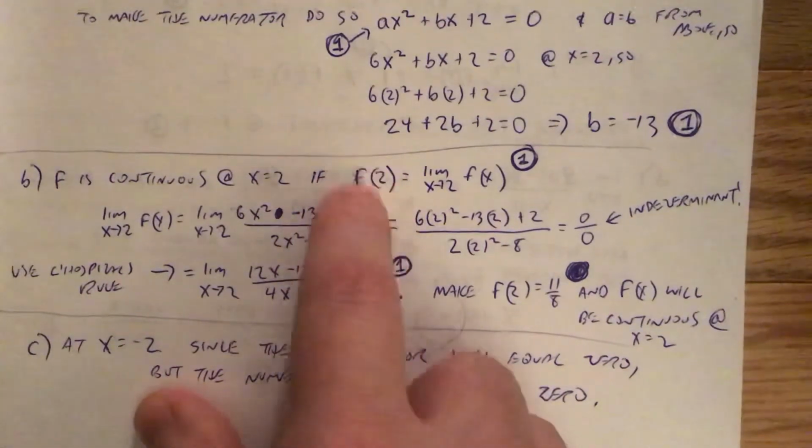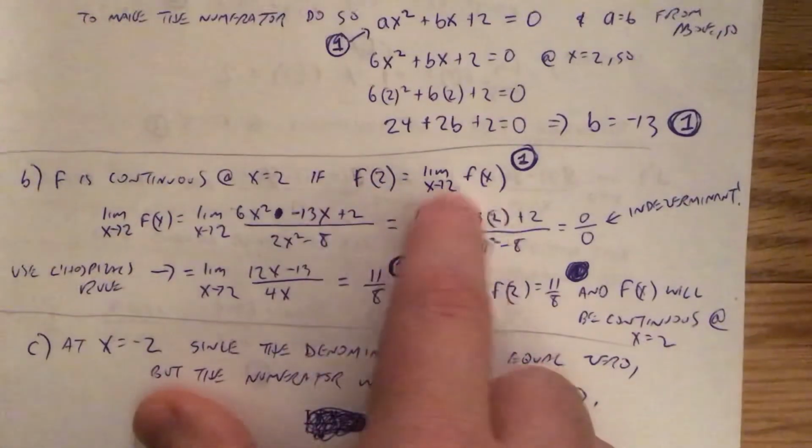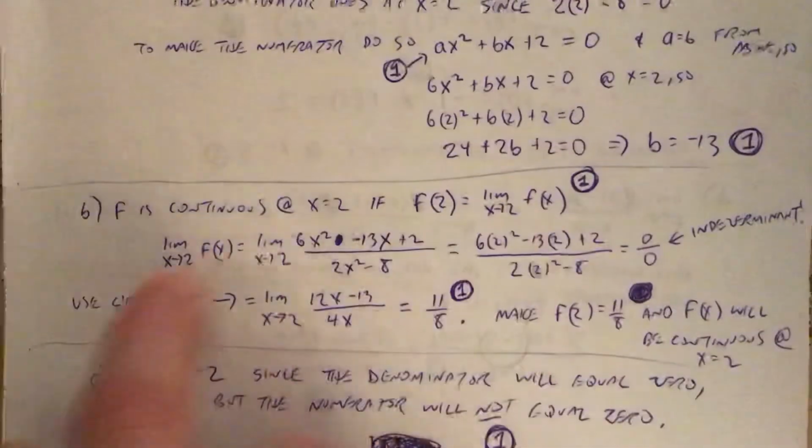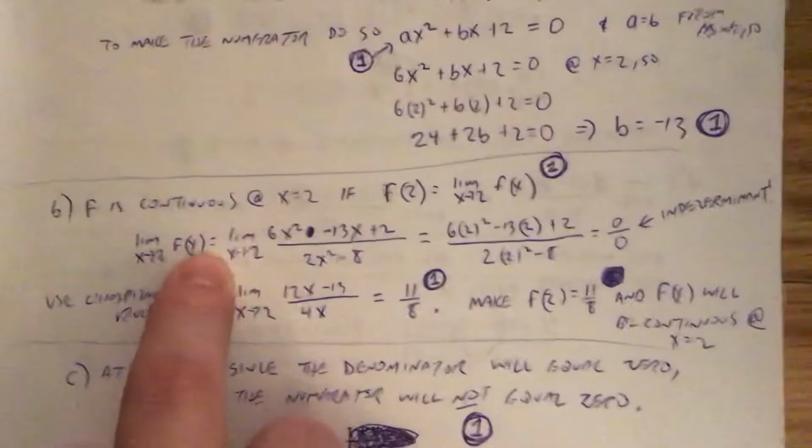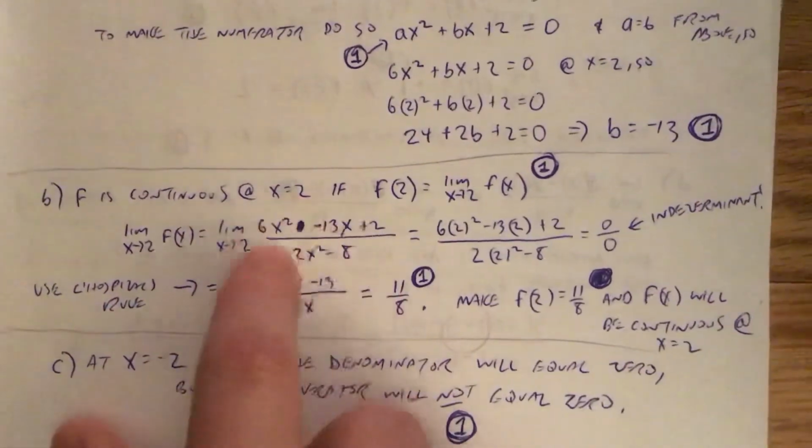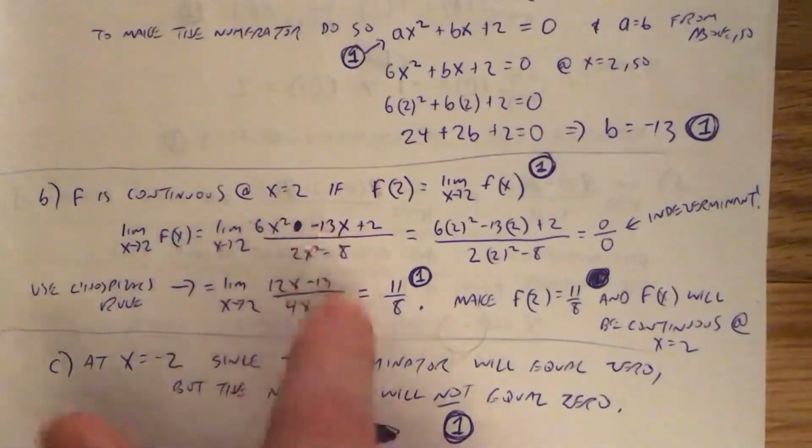So this is the part that was removed. There's a hole at this spot. What do I want to fill it in with? I want to fill it in with this value. So what is this value? What's the limit as x approaches 2 of f of x? Well, it's the limit as x approaches 2 of this thing. I now filled in the a and the b.